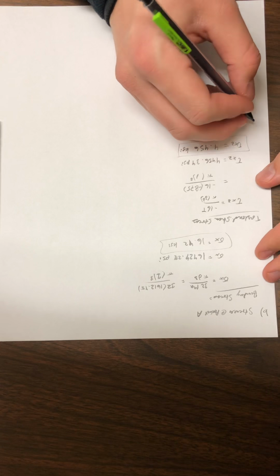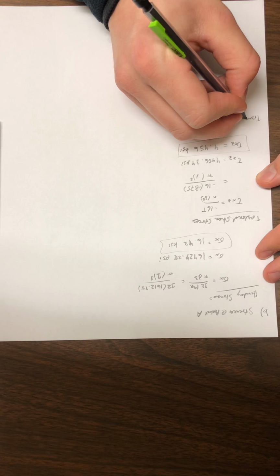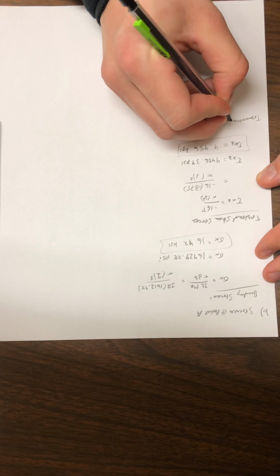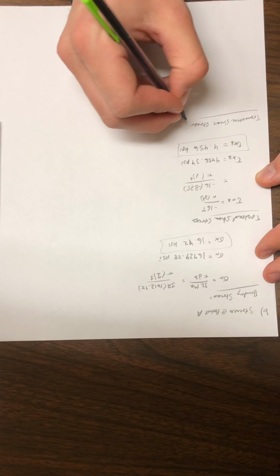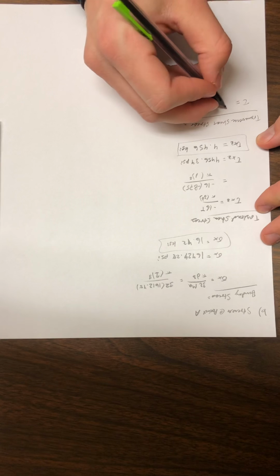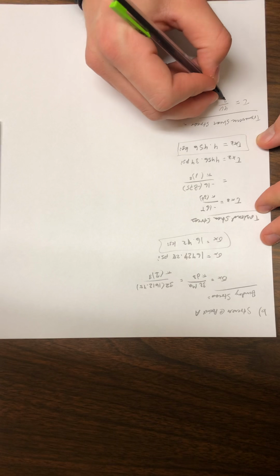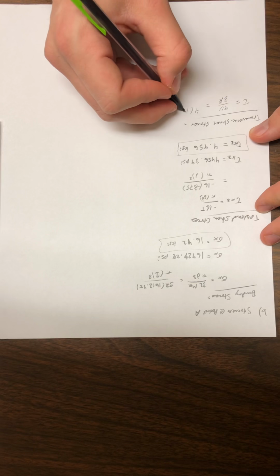The last kind of stress that we have to look at is the transverse shear stress. The equation for that is given to be 4V over 3A, which we can plug those values in.